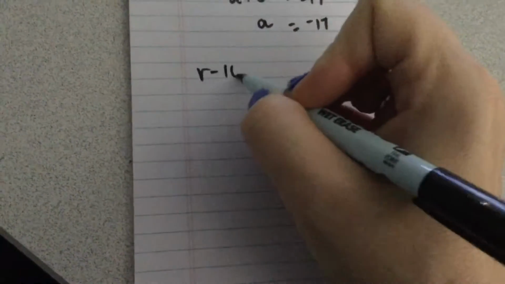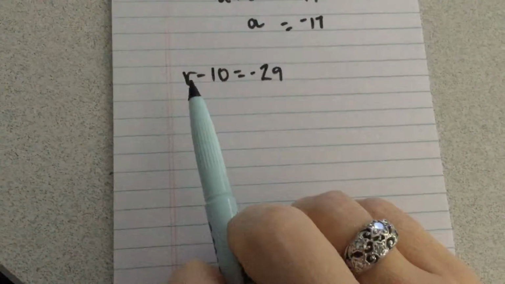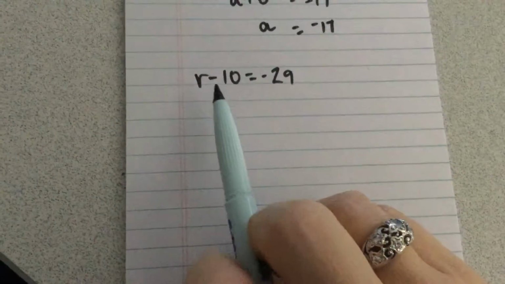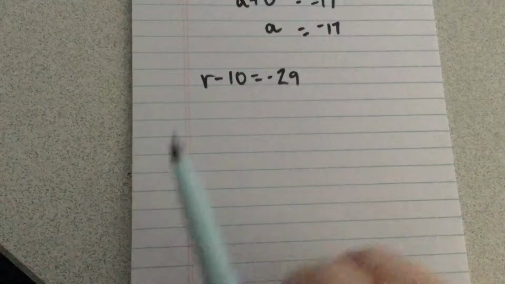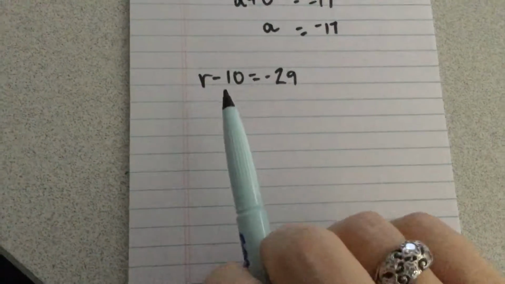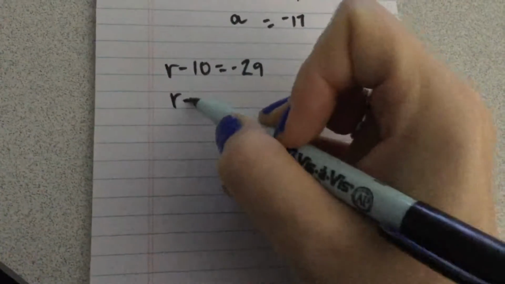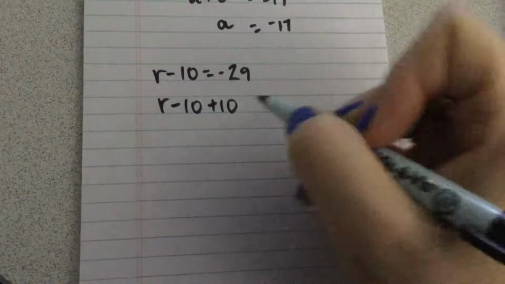What if we had R minus 10 equals negative 29? Well, in this one, the variable is R, and they're subtracting 10 from R. So the inverse of that would be to add 10. And remember, whatever I do to one side, I have to do to the other.